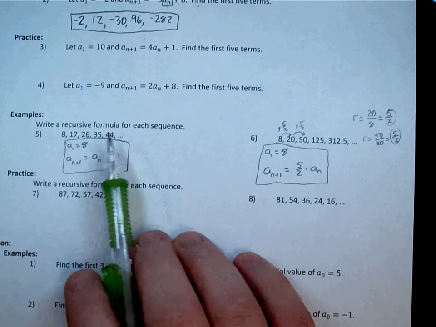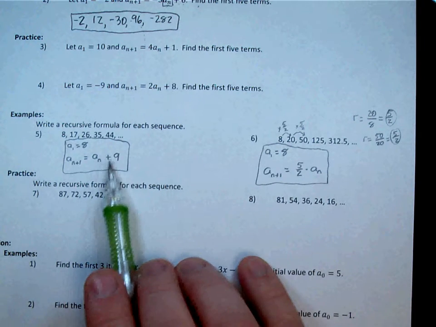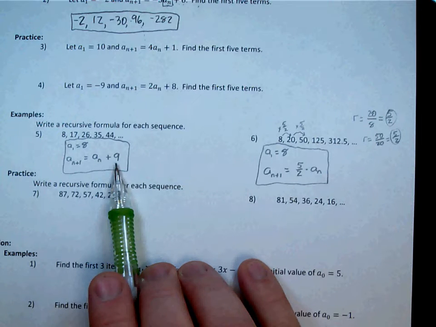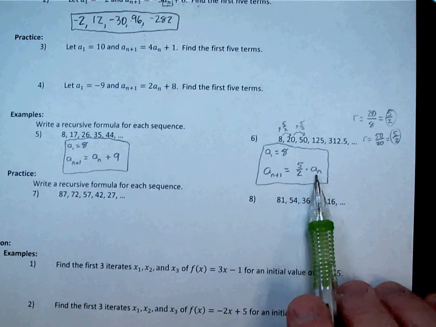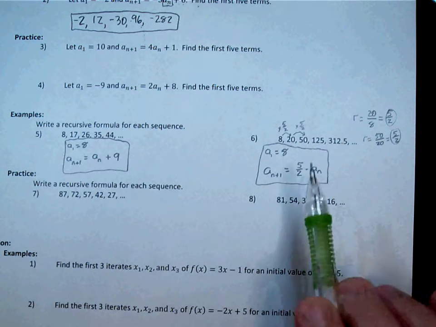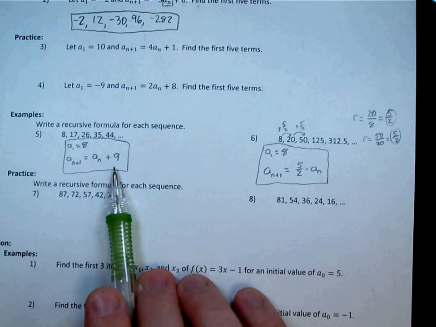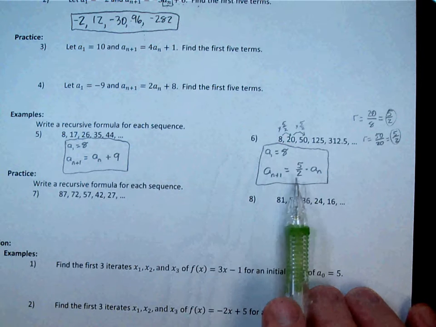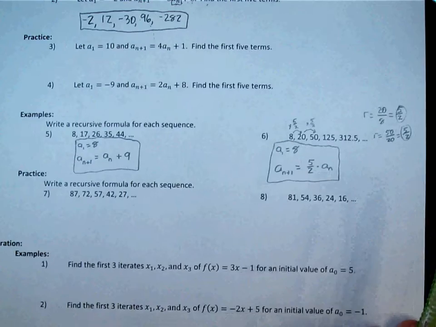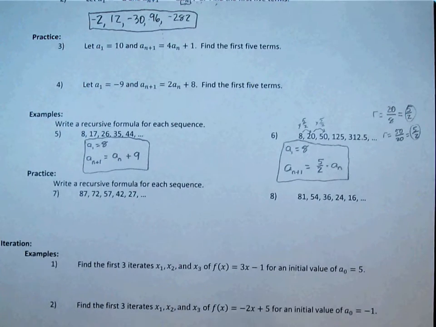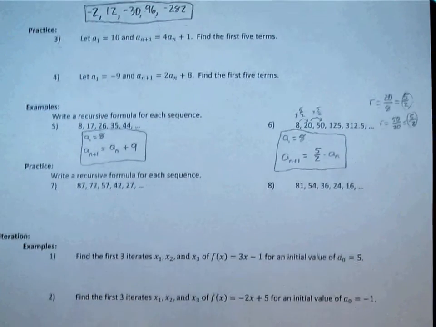If it's arithmetic, if you're adding the same thing, super easy. You just add on your number. Or maybe it's subtracting. If you happen to have a geometric sequence, you just multiply your a sub n by whatever your r value is. So you're either adding your d if it's arithmetic, or you're multiplying by your r if it's geometric. Okay, so this would be a good time to pause the video so you can try numbers 7 and 8.